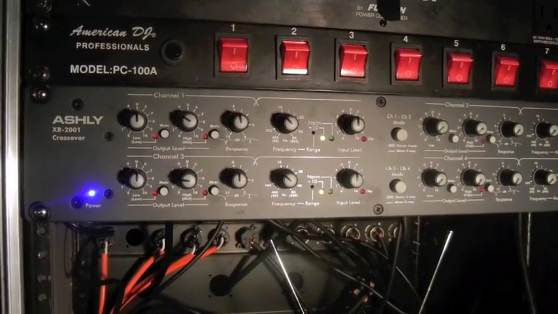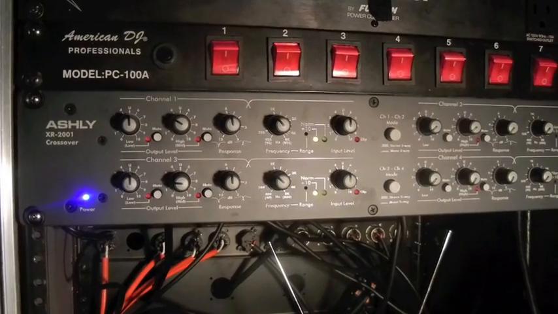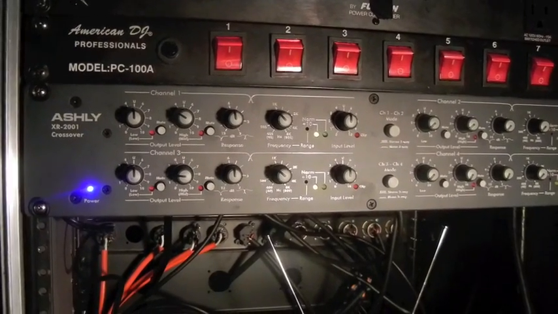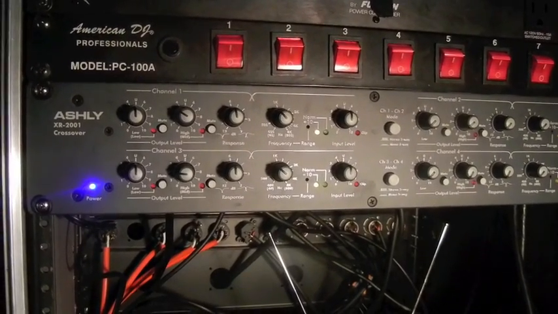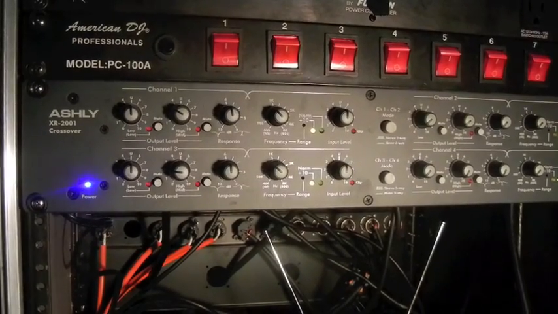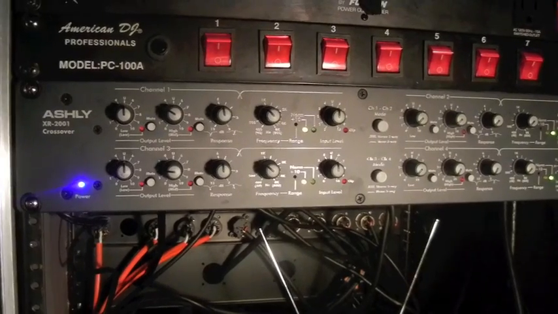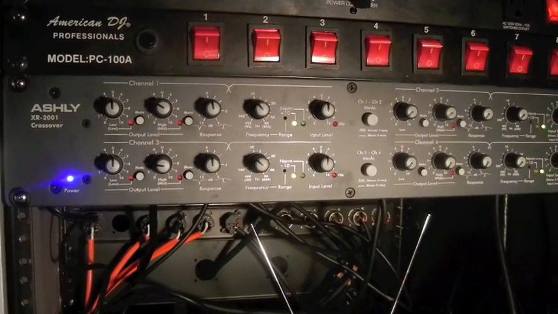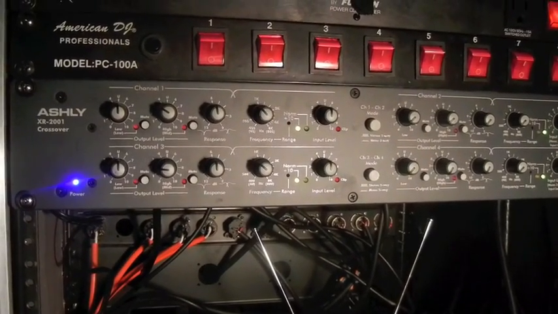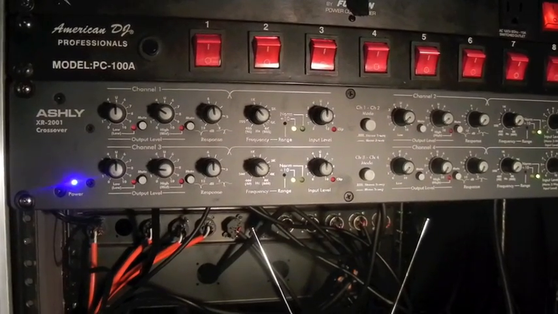So why you need crossovers: this is the one piece of gear you can add into your system to dramatically improve the sound quality, just by plugging one in and dialing in a quick setting. There's not a whole lot of pieces of equipment that can dramatically improve your sound quality like that. The reason is that a crossover allows each speaker to work with a very specific range of frequencies in the frequency spectrum.